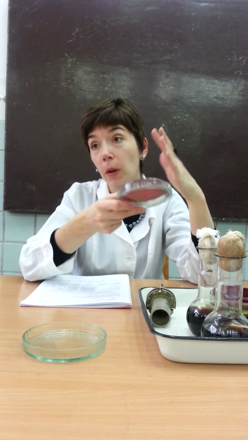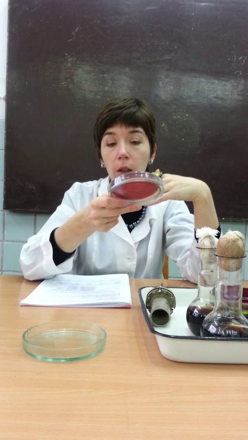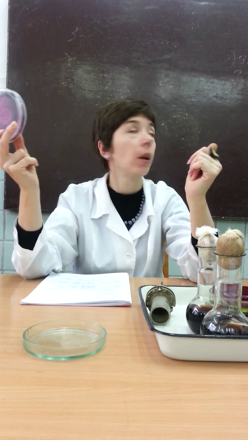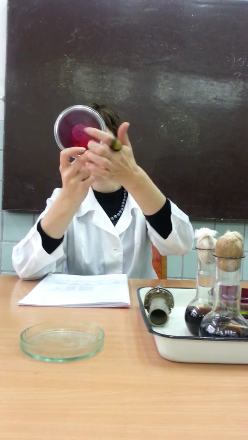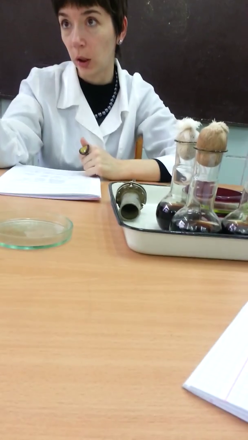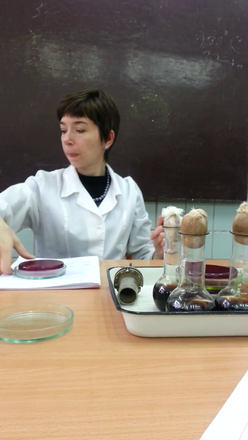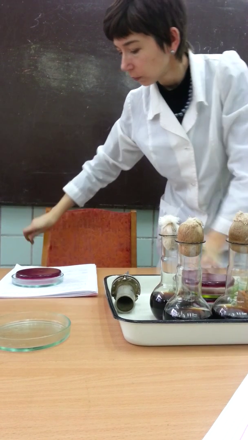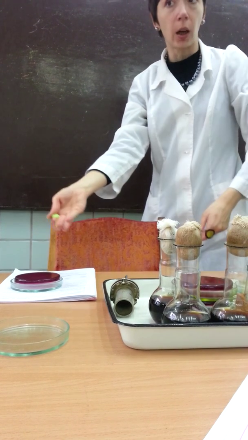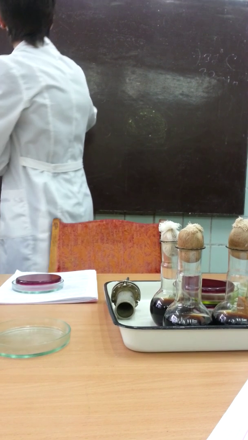For example, the teacher said first 100 milliliters of water passed through these filters, and 3 colonies grow. You see, 3 colonies.